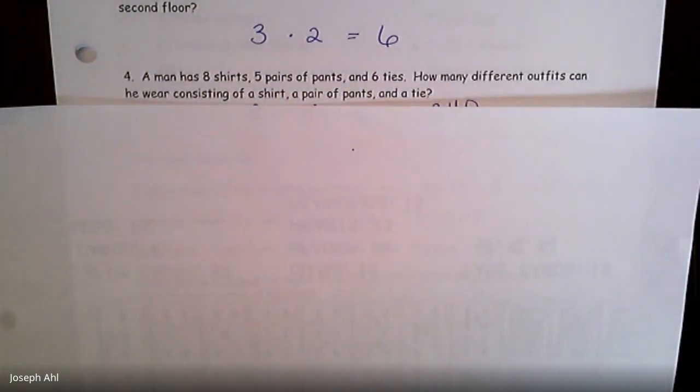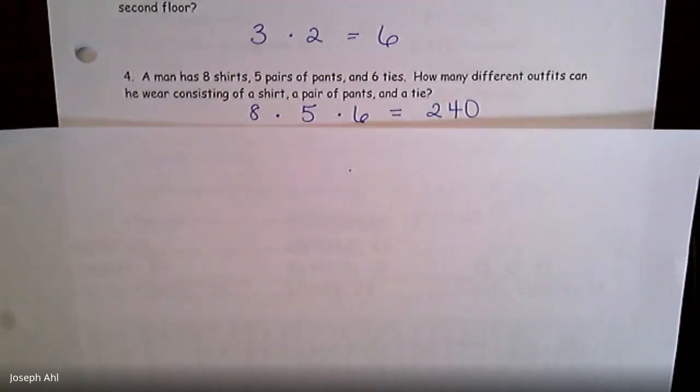We're assuming in the scenario that the man does not care if he matches or not, right? I guess in the real world, you'd probably pick shirt, pants, and tie that maybe all sort of match. But if you multiply those possibilities, 8 times 5 times 6, there would be 240 ways, assuming that all possibilities nicely match one another.